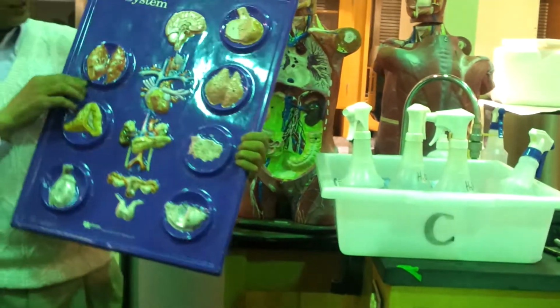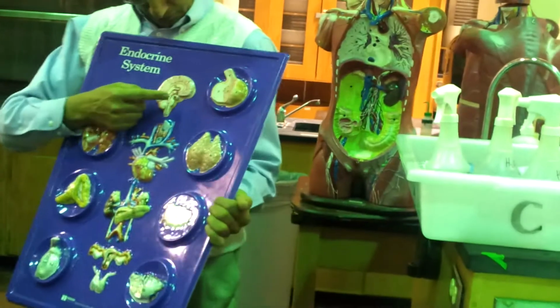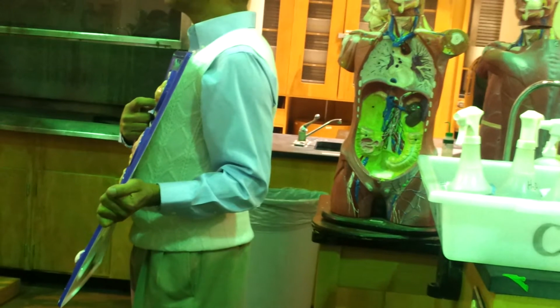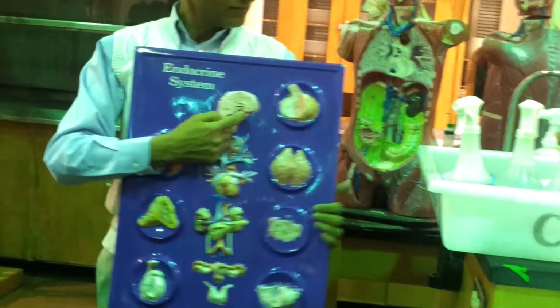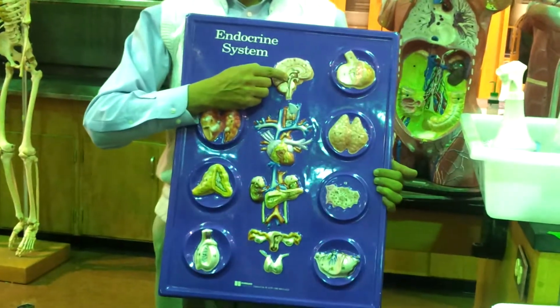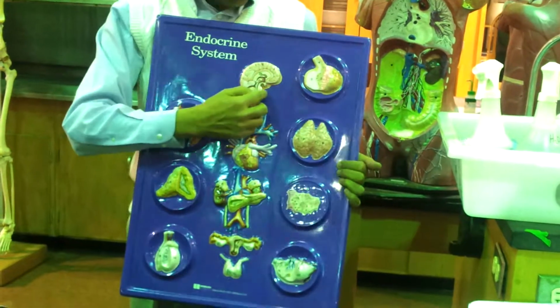Let us look in here. What is this here? Pituitary gland, right? And what is this tiny gland here? Pineal gland. This is the detail of the pituitary gland.